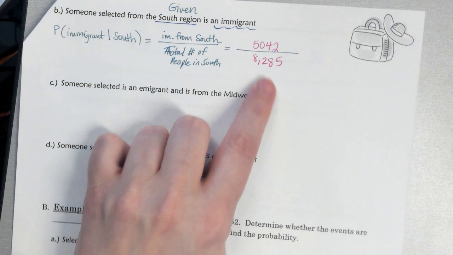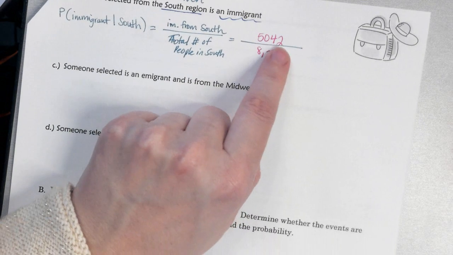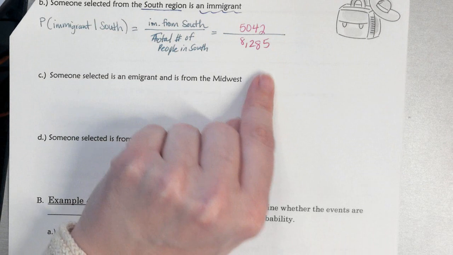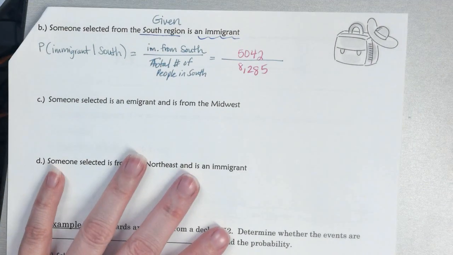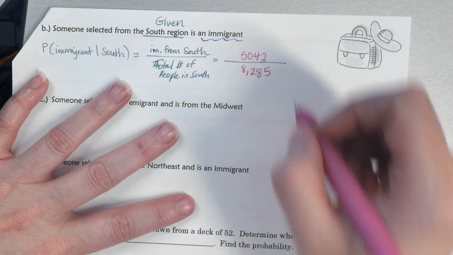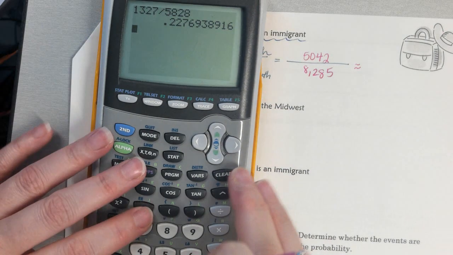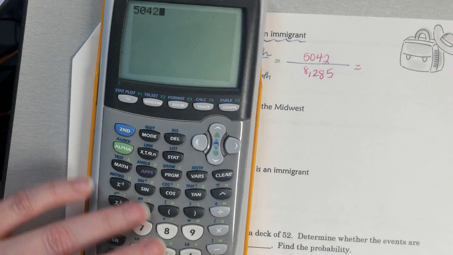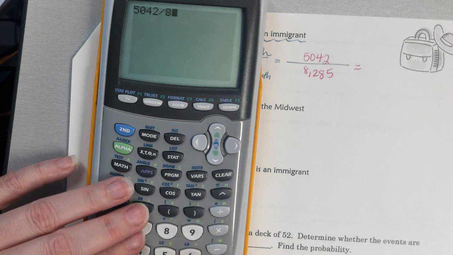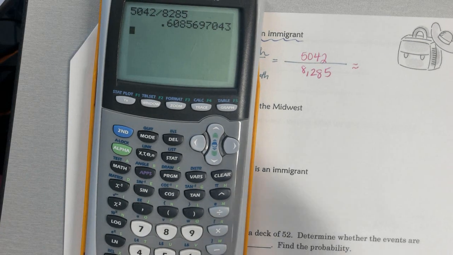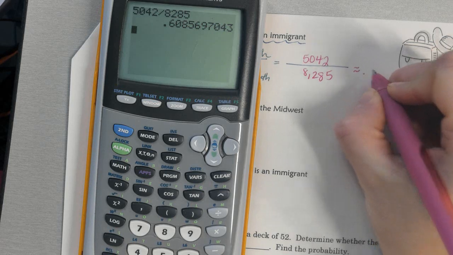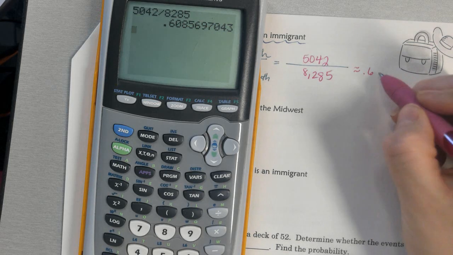Okay, you actually can't reduce that. This one is even, doesn't end in 0 or 5. The other one does, so we're going to leave that, and then let's go ahead and round. 5042 divided by 8285. All right, so we got to round this to what? 0.61.